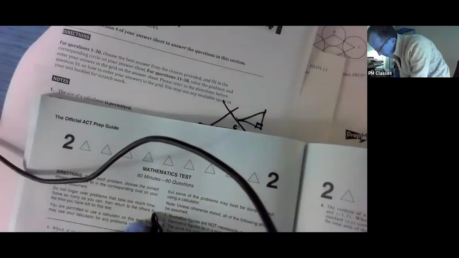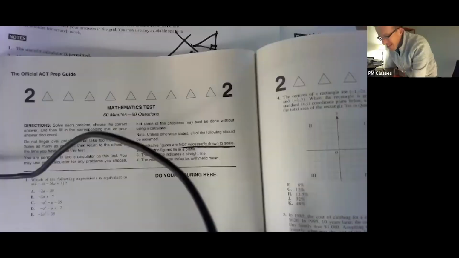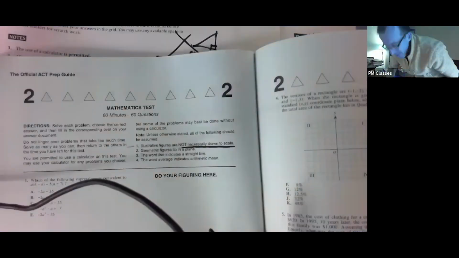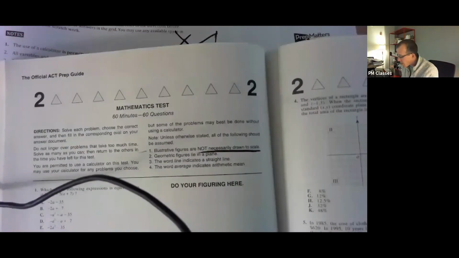Illustrative figures are not necessarily drawn to scale. So that makes you go, well, that's great, Ned. You told me it is, and they say it's not. I have yet to see a problem on the ACT math that was not drawn to scale.